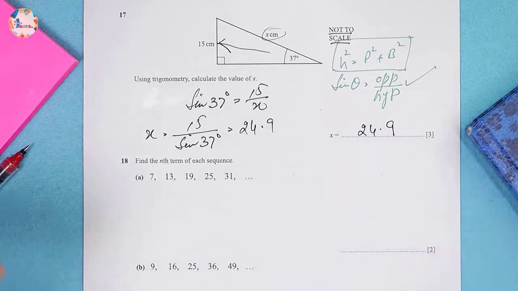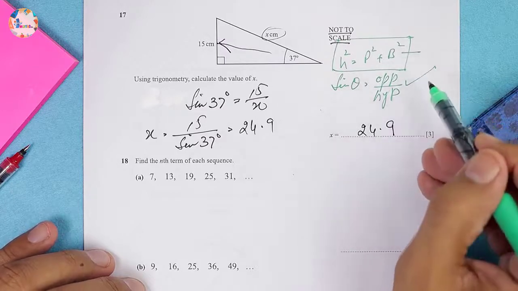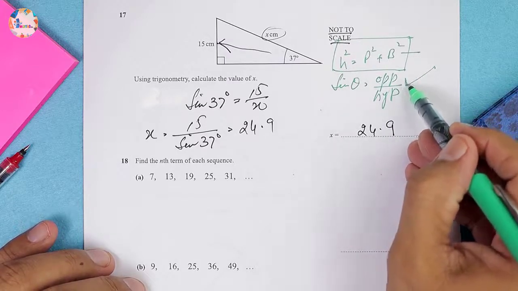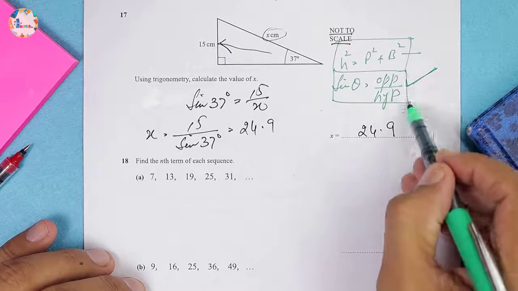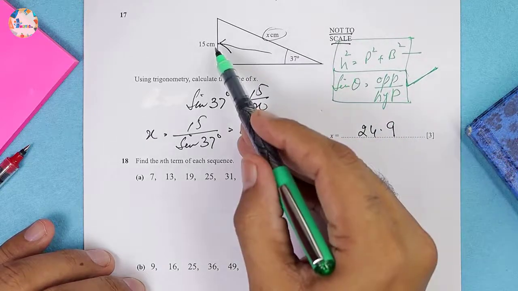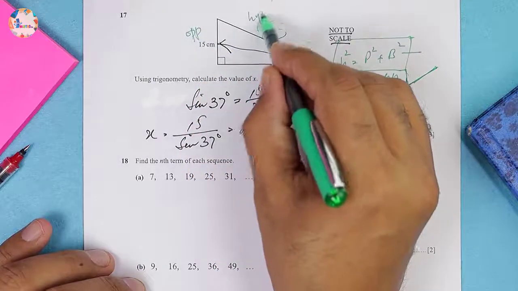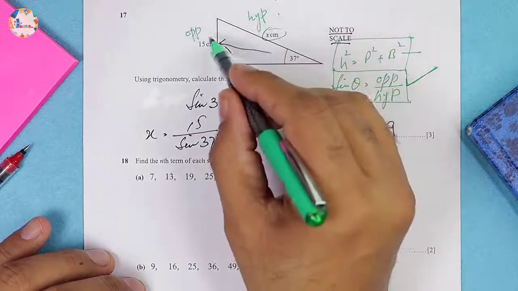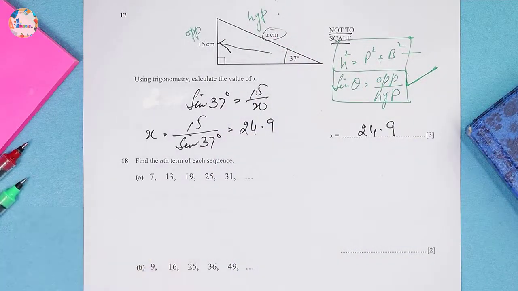So again, Pythagoras theorem is not used in this question. This is the trigonometric formula which we are using. Sine theta is equal to opposite over hypotenuse, and this side is opposite, and this side is hypotenuse. So opposite over hypotenuse, 15 over x, and we have solved this question by this method.